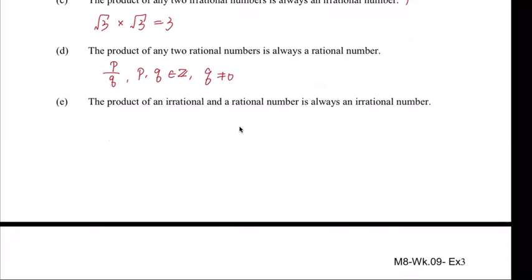So now we have two rational numbers, P1 over Q1 and P2 over Q2, and we multiply them. The answer will be P1 P2 over Q1 Q2.